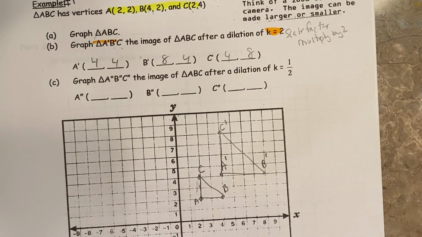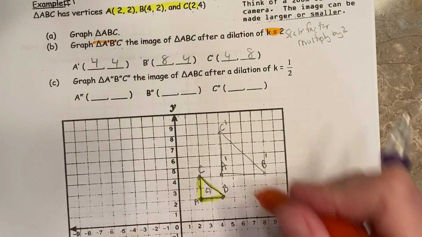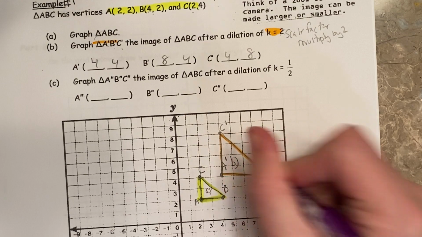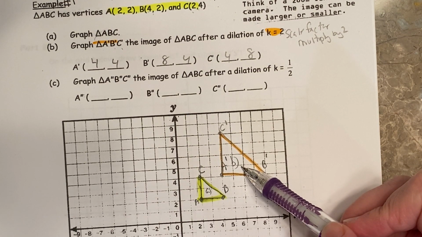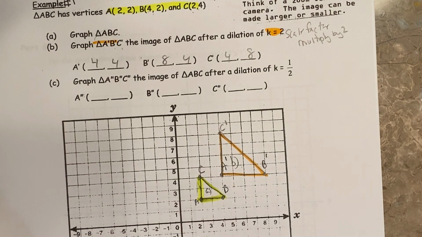So this is your original. This was part A that they wanted you to do. Then you have your new image. That's part B. This is your enlargement after a scale factor of 2. All right, then we've got one more to go.